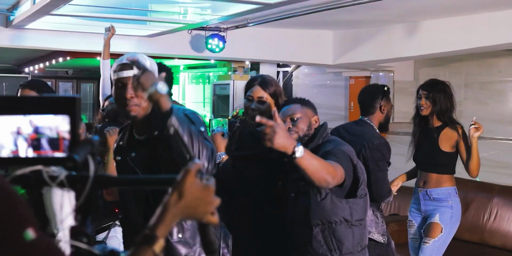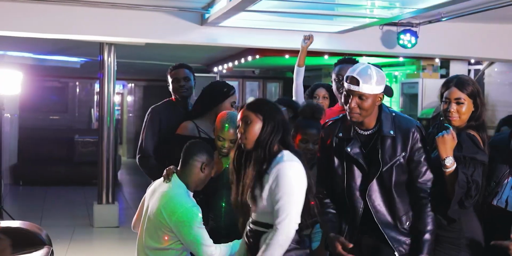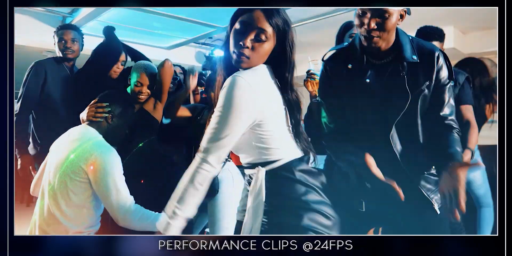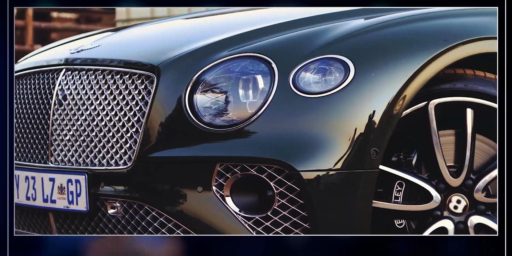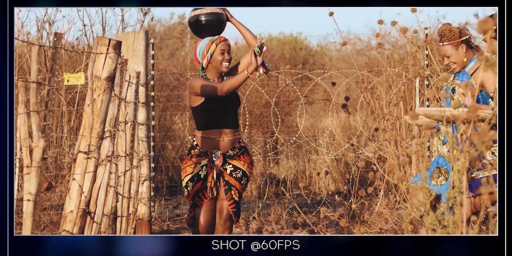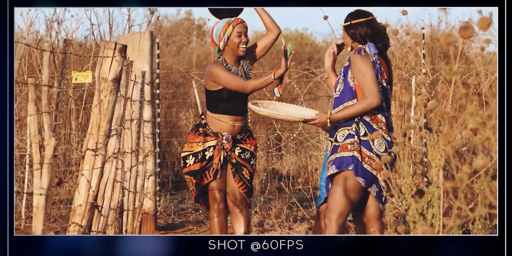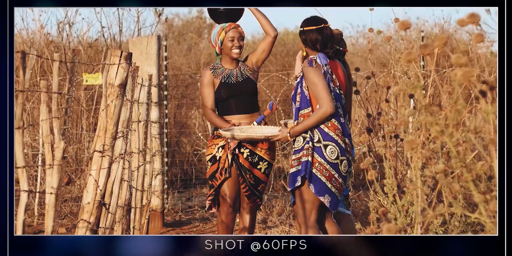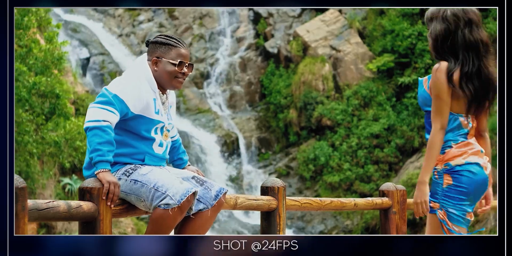So when I'm filming a video, for example, a music video, for my performance clips, I shoot at 24 frames per second, and all the other clips that I intend to put in slow motion, these could be B-roll clips, I shoot at 60 frames per second and convert them to 24 frames per second in post to create this smooth slow motion video.